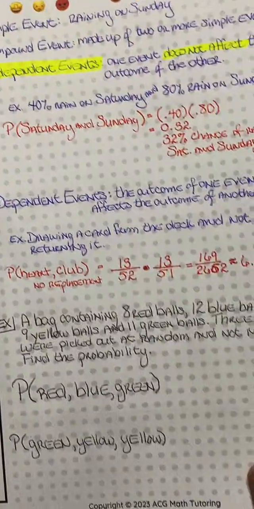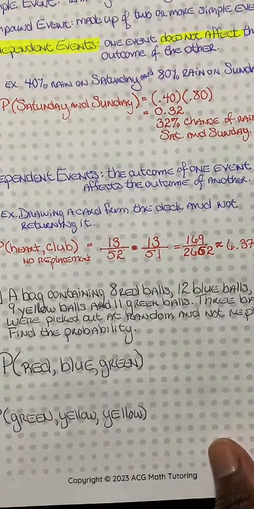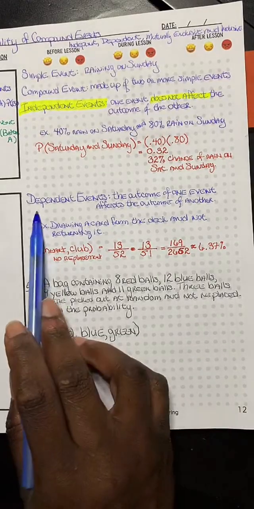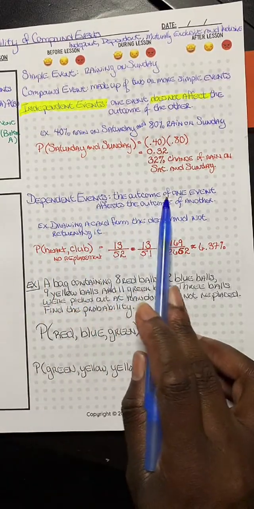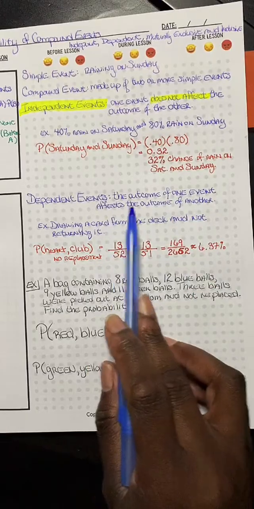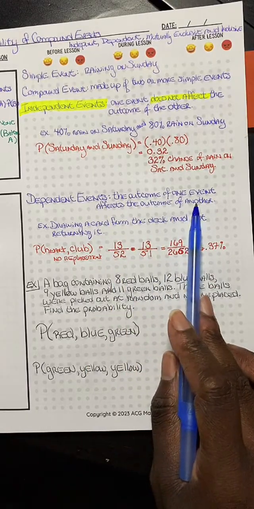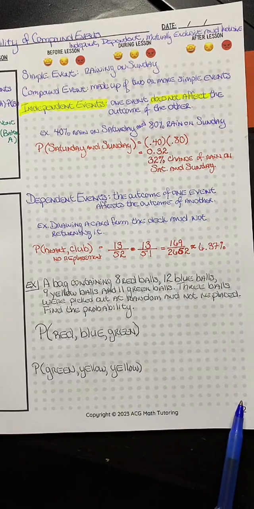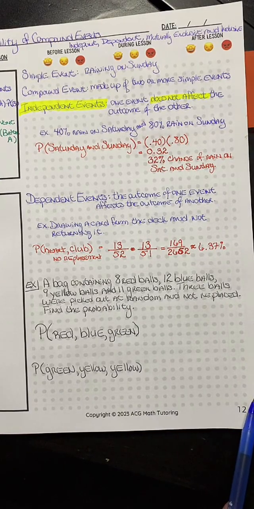So let me bring it on down here and let me unzoom so you can see everything. Zoink. All right. So dependent events, the outcome of one event affects the outcome of another. Okay. So independent, think about it. Independent lady, doesn't matter how the whole situation is.